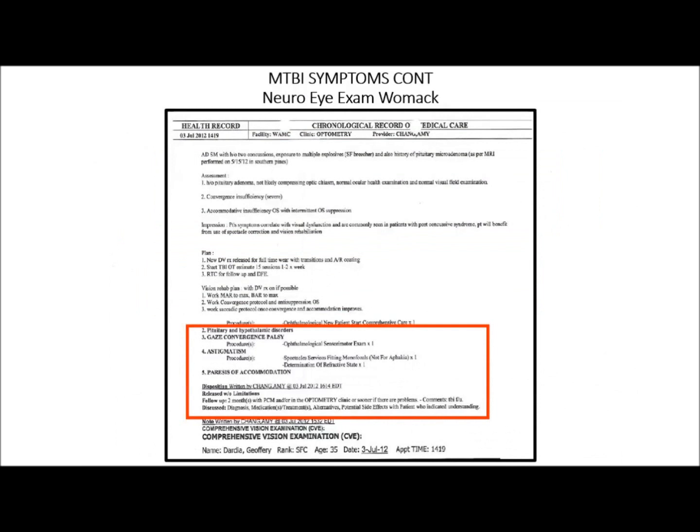Looking at the neuro eye exams, the neurological damage was there. It was severe convergence palsy, acquired astigmatism, paresis of accommodation. These are all neurological conditions that come from neurotoxicity or traumatic brain injury. These things are easily checked and should be part of mandatory testing. They only take 30 minutes to look at, but give a clear picture of what someone's been exposed to, whether it be traumatic brain injury or toxic exposures, with a simple neurological eye exam.